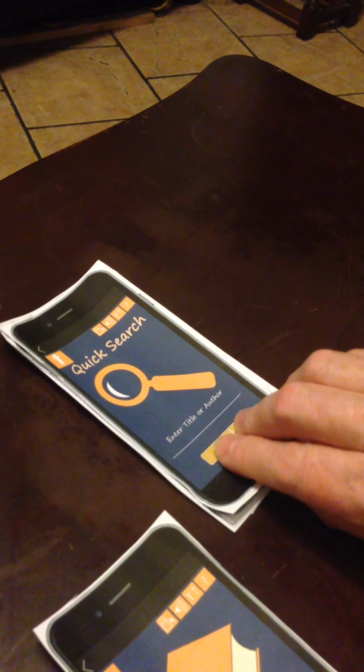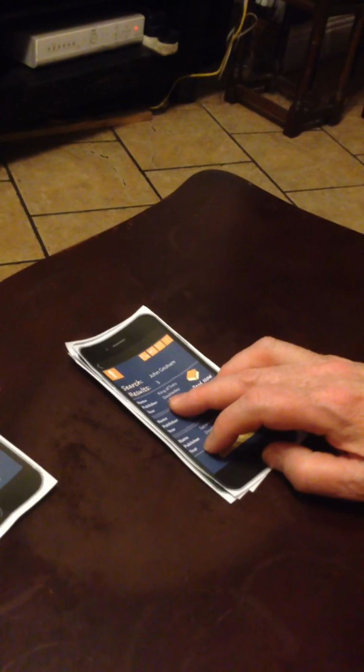I'm going to enter in the name of the author rather than the title of the book, so I'm going to enter in John Grisham. The list comes up with the John Grisham books. I'm going to go for the first one listed, which is King of Torts. The book comes up, so I have the first chapter of the book starting there. So I'm ready to go.